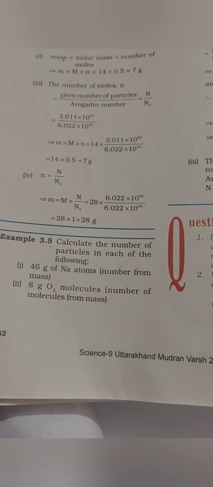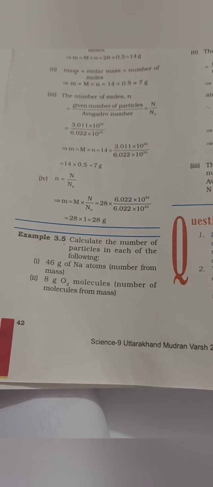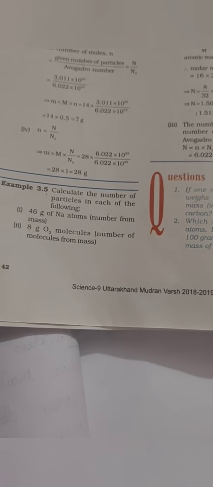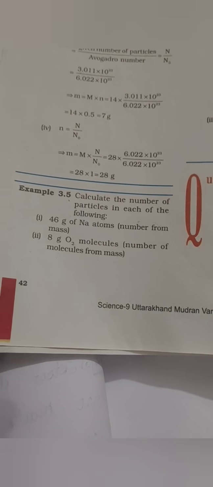Okay, now here comes a question from the NCERT book. Firstly, we'll be doing this question, and then we'll solve the textbook questions as well. Now here it's: calculate the number of particles in each of the following. Now here we have to find out the number of particles. So when the question asks to find the number of particles, the formula we'll be using is N equals n upon N naught.